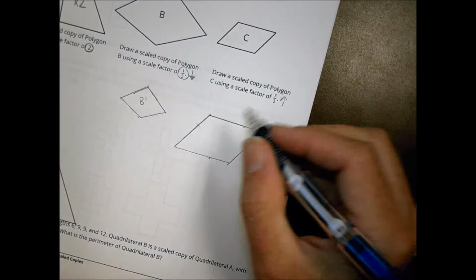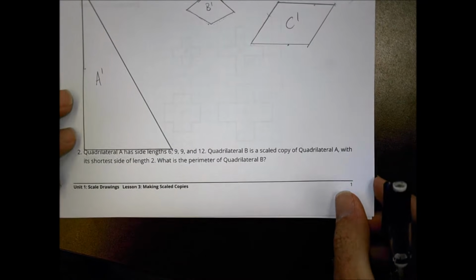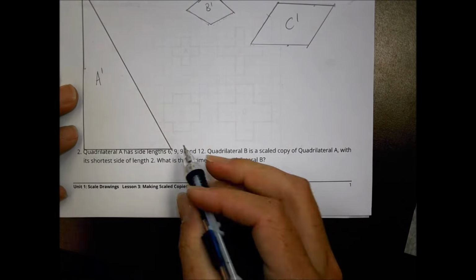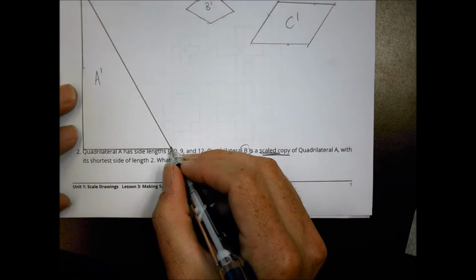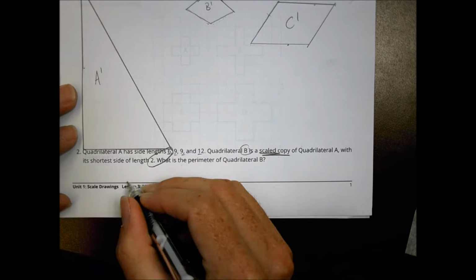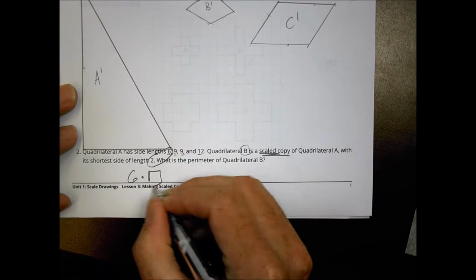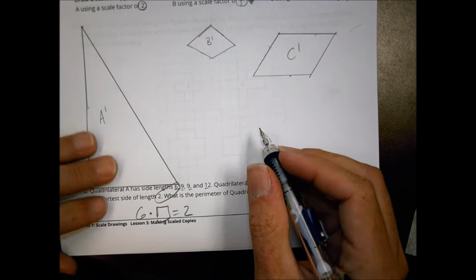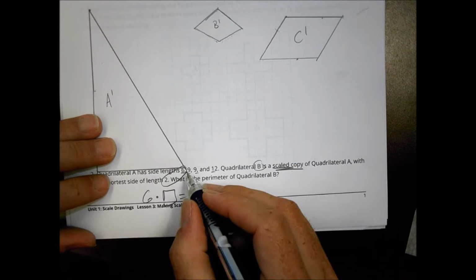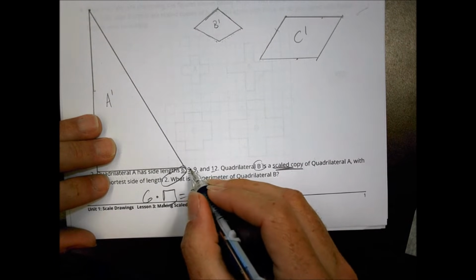So that becomes C prime. Let's look down below, number 2. This quadrilateral A has side lengths of 6, 9, 9, and 12. B is a scaled copy of A, with the shortest length being 2. Well, my original short length was a 6, so I'm going from a 6 times a scale factor to 2. So I'm trying to figure out the perimeter of this shape. Now my initial perimeter is going to be all these things added up, right? 6 plus 9 plus 9 plus 12.